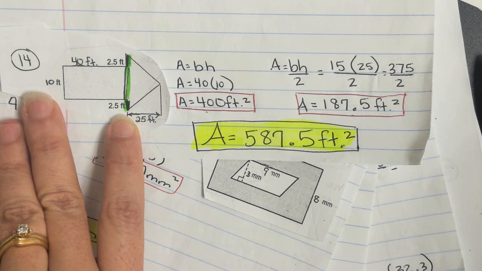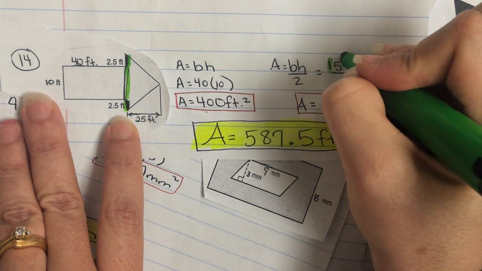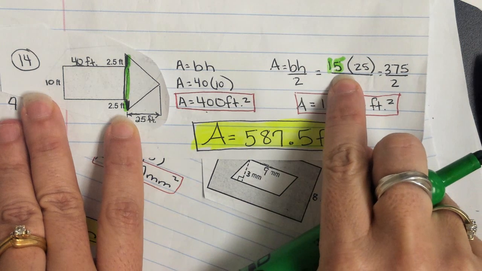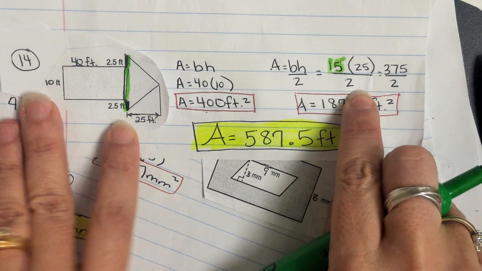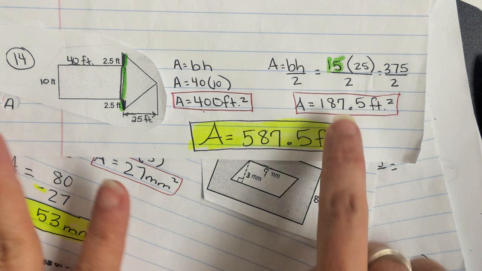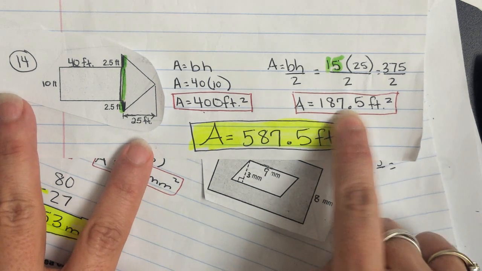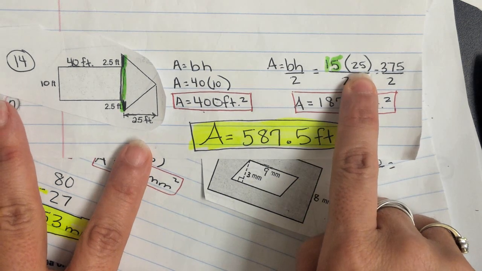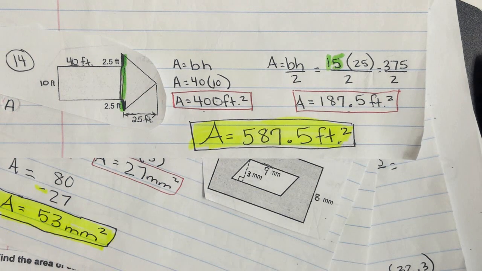So getting all those together gave me this 15. So it's 15 times 25 divided by 2. If you got 175 for that triangle, that's because you did 10 times 25. You didn't add in the 2 extra little pieces.